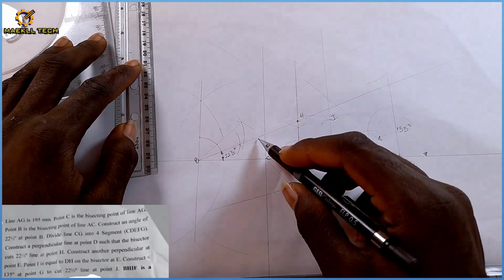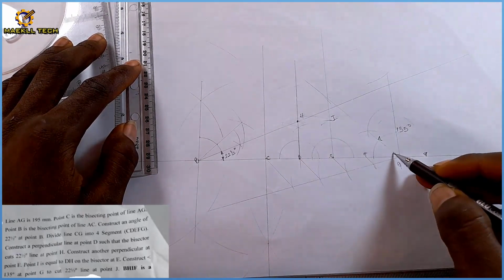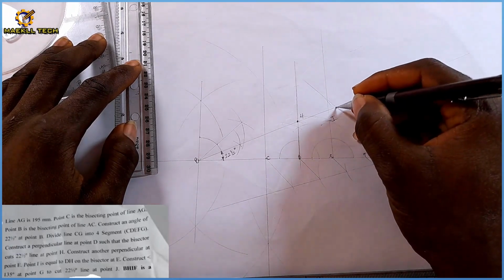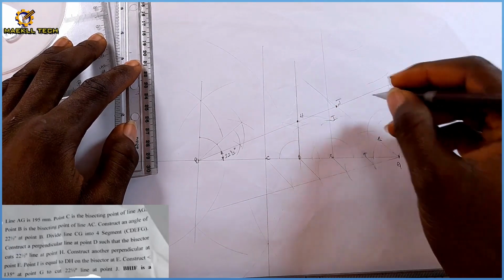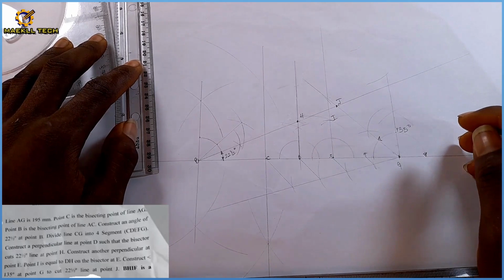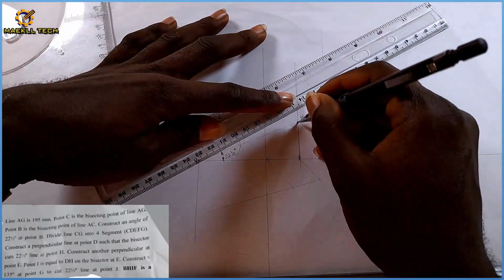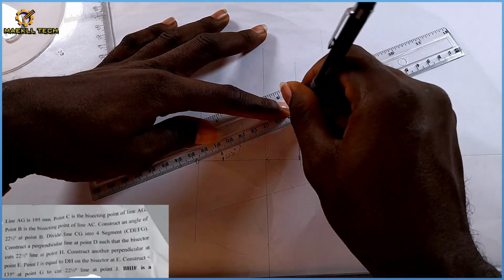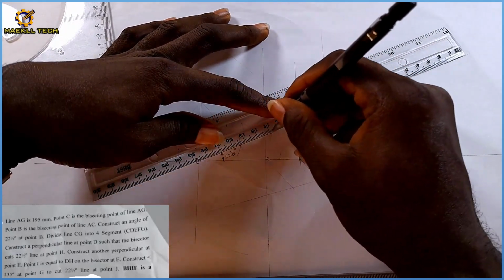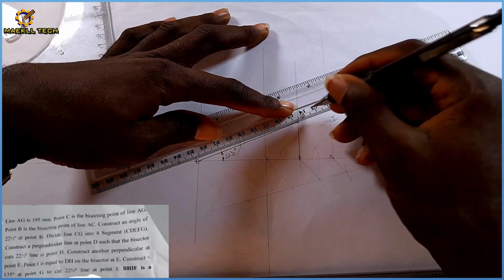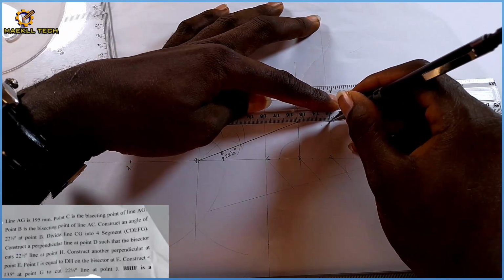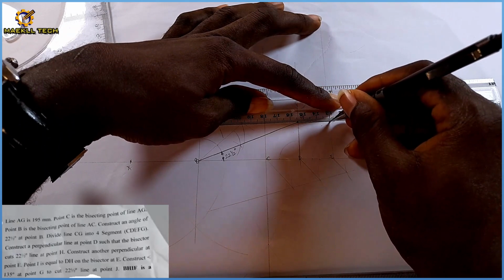Construct angle 135 degrees at point G to cut the 22.5 degree line at point J. So this 135 degree line touches the 22.5 degree line here. That is mark J. So BHIF is a trapezium. B to H, I'm going to make it bold. B to H, then H to I, which is this.